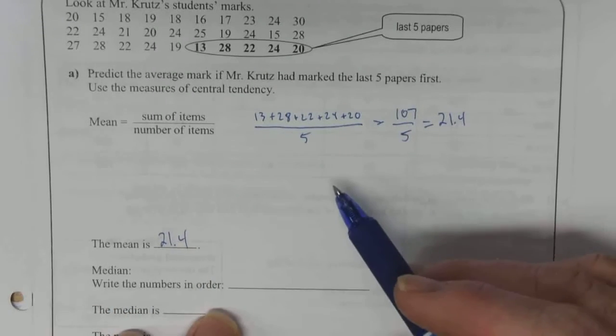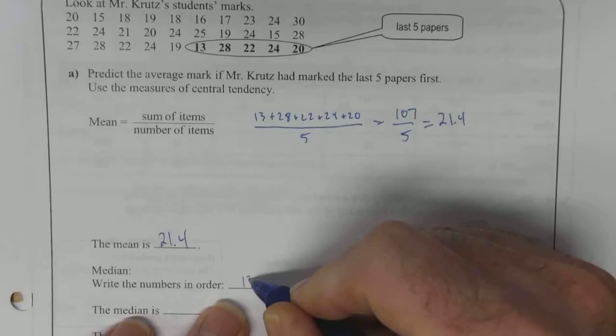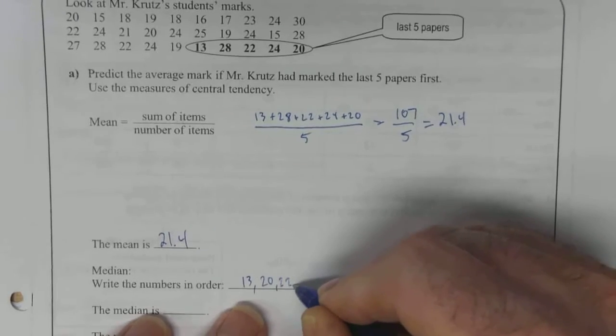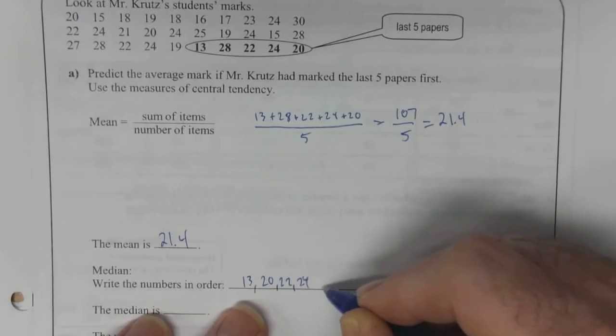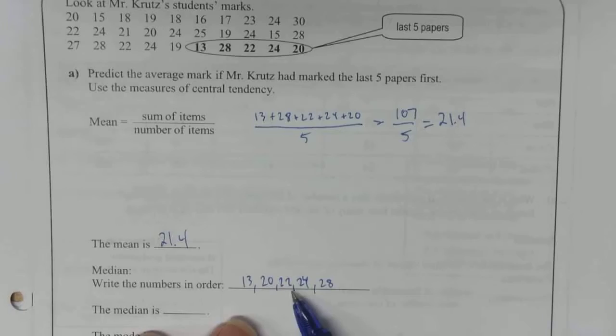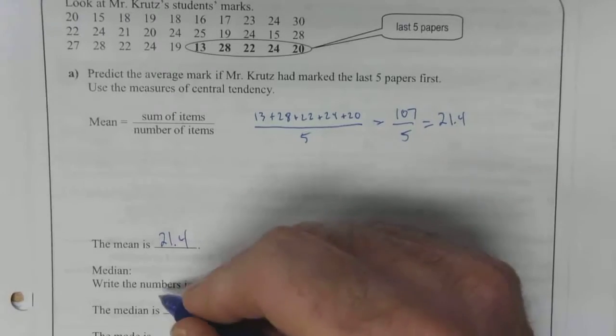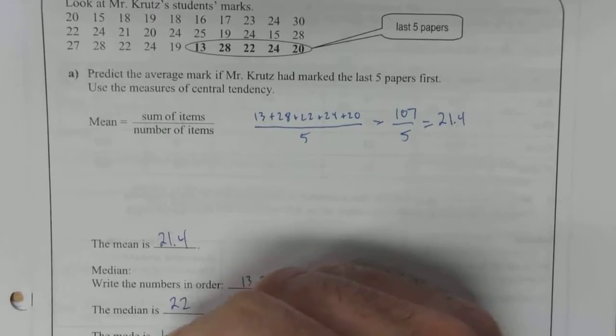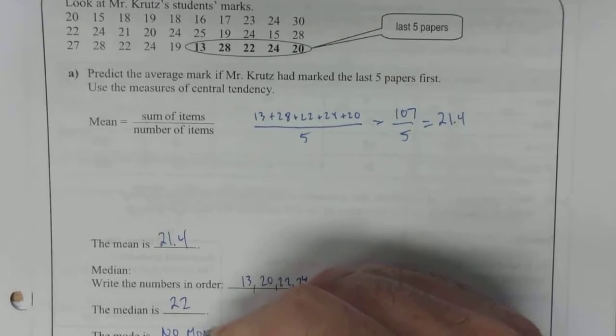So we're only looking at those 5 digits. So 13, 20, 22, 24, and 28. So the middle number is the 22, so the median is 22. In this set of data, these are all unique numbers. There is nothing that's duplicated, so there is no mode.